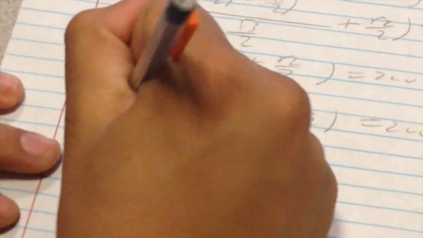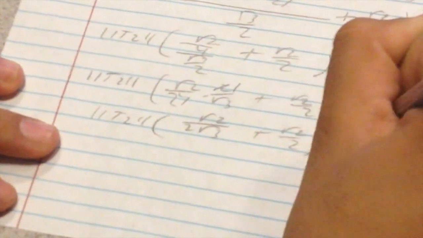So you're going to get rad 2 over 2 rad 3 plus rad 2 over 2, which is equal to 200. Now you find the least common denominator, and you're going to end up with rad 2 plus rad 6 over 2 rad 3 equal to 200.